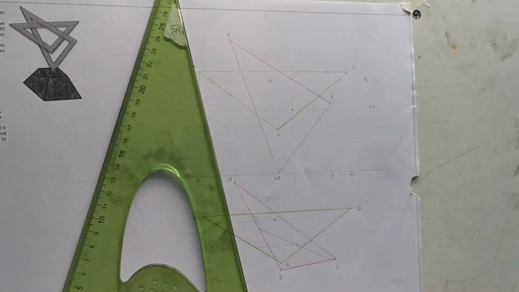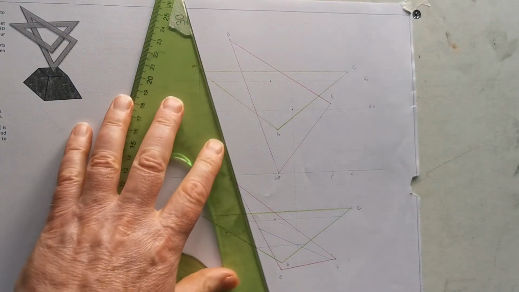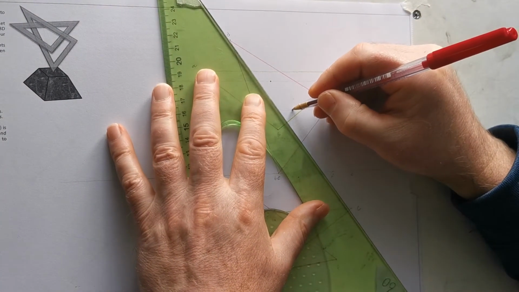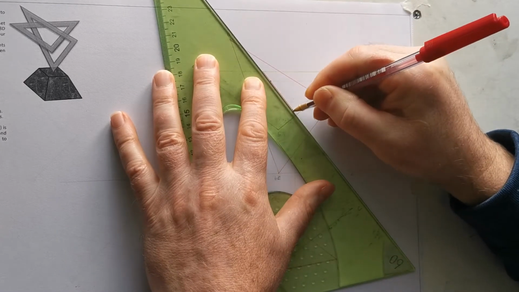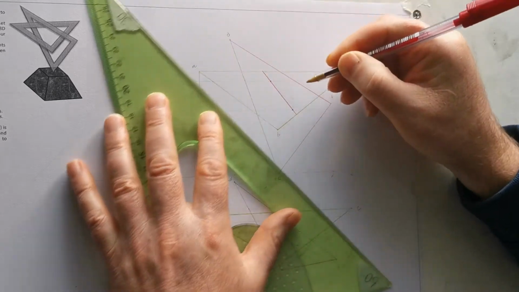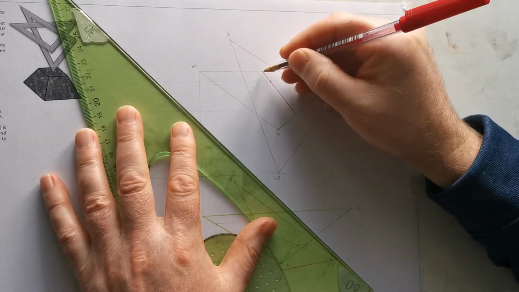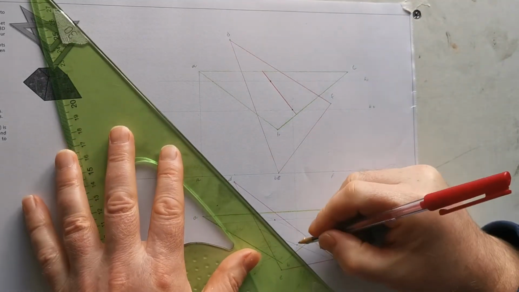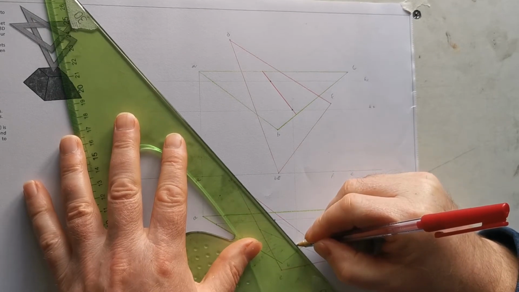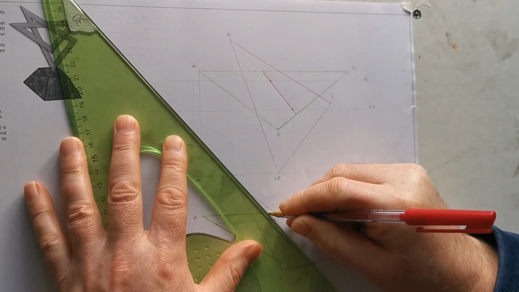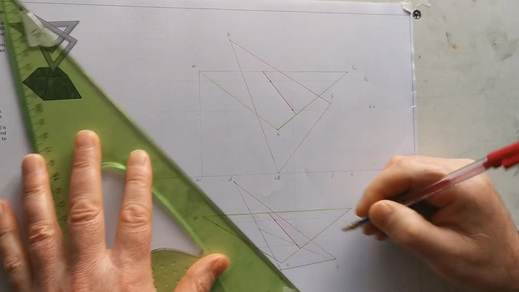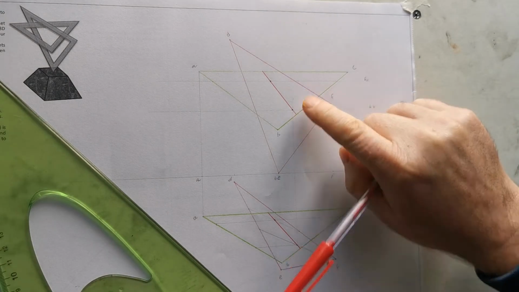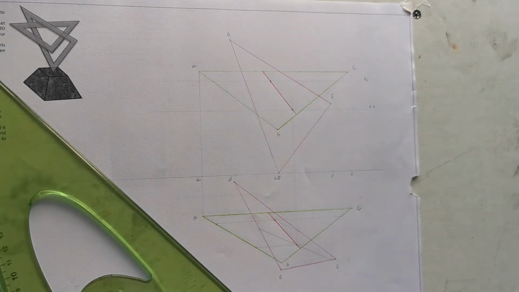So I can now draw the line of intersection, which I will put in red, and it just goes through these points. And obviously triangles can't be intersecting outside, so it's got to stay within the two triangles. So there, in red, is our line of intersection, and that was one of the more difficult parts of that.